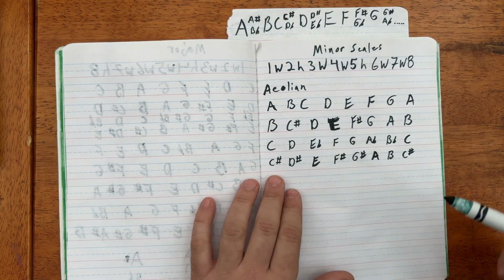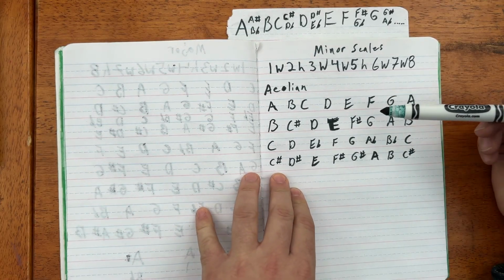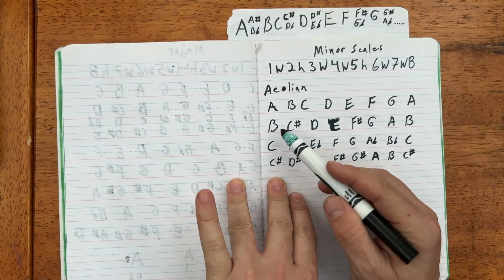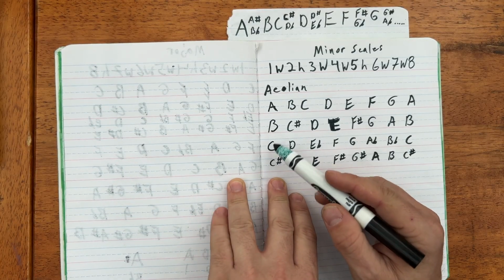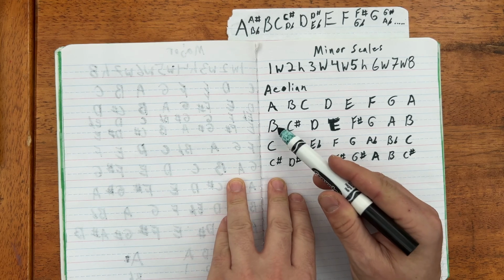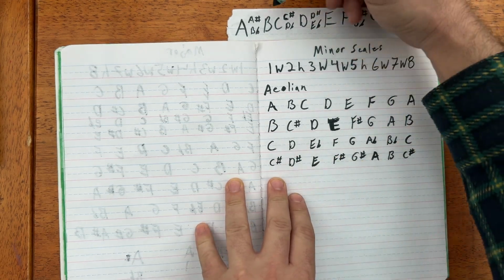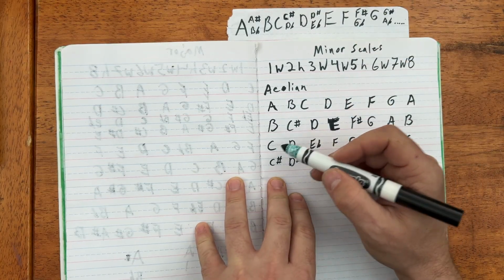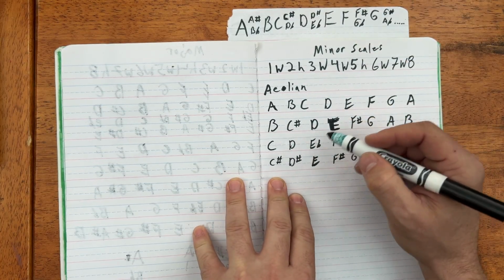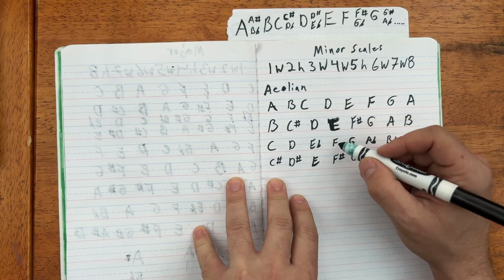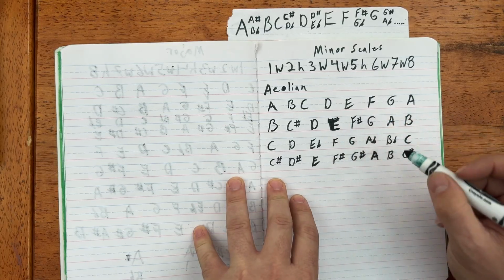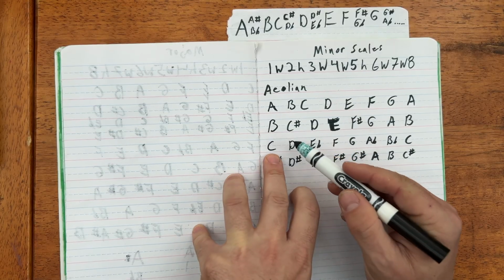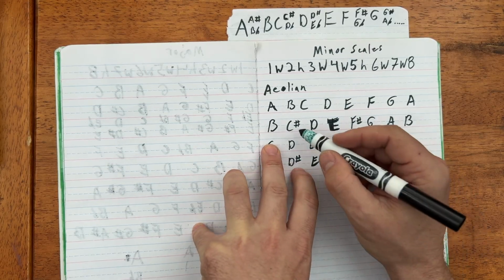And notice here this pattern. If your first note, the key note in your scale, is a half step away, for instance, B to C, every single one of these notes will be only a half step away from each other. So your second note will move up a half step from B to D, or sorry, from C sharp to D.